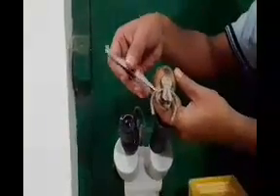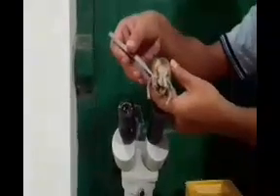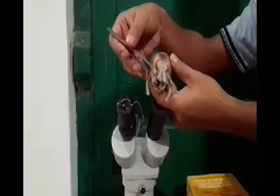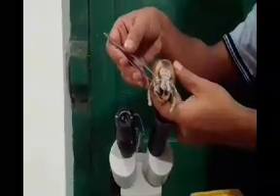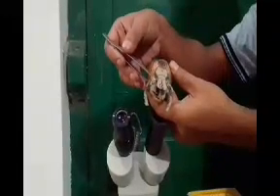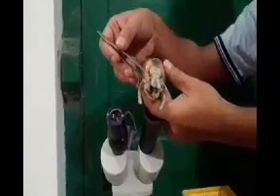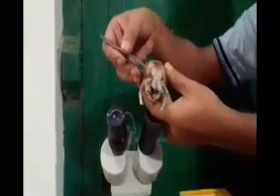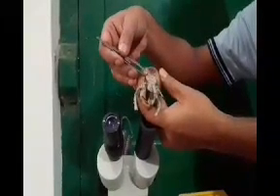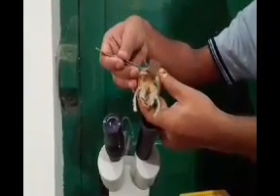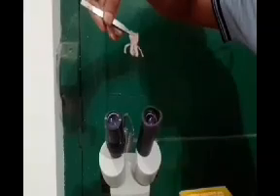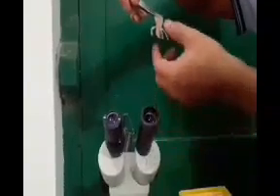So I am inserting one arm of my forceps at the bottom of the labial palps, you see, and I am just trying to go to the base of the labium. I have captured it and I have pulled that one for separation. Now I am pasting it over here.